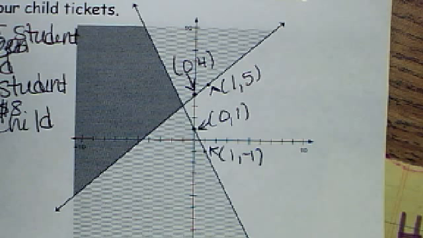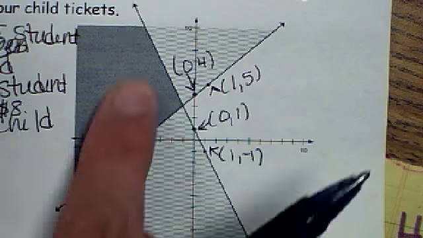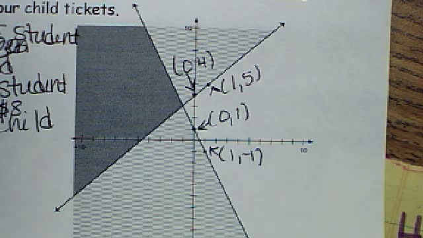So remember, with systems of inequalities, we look at the double shaded area. That's where the solutions are. It's over here. So pause the video if you need to, and then restart it and watch how to write the system of inequalities.